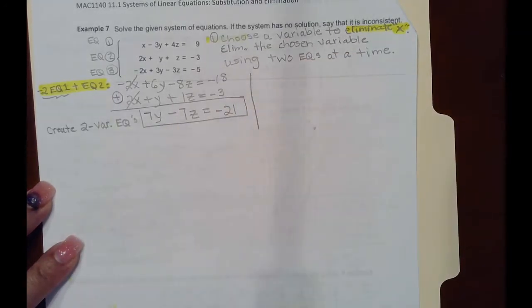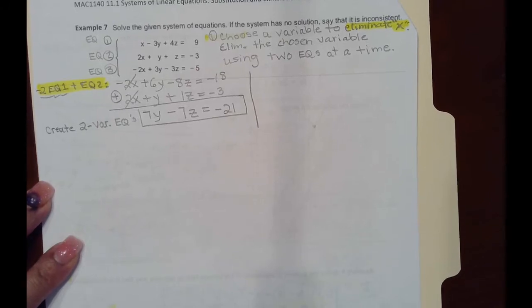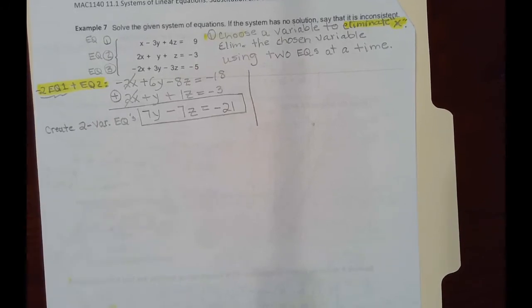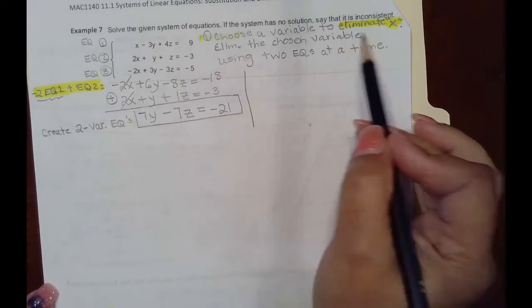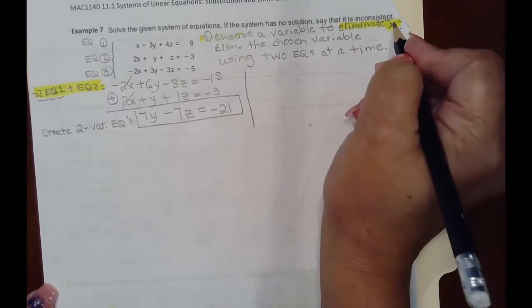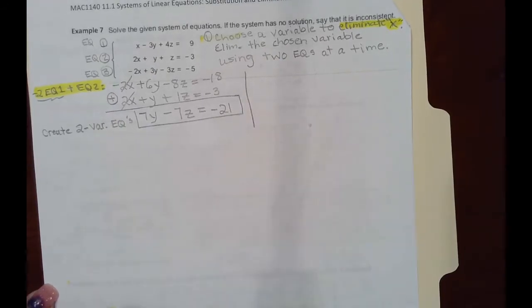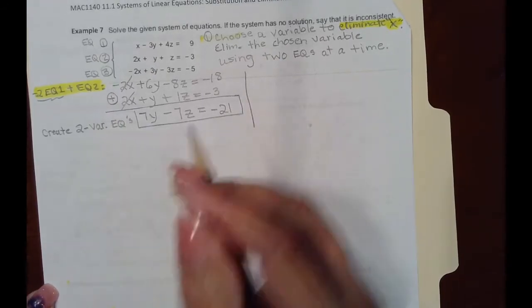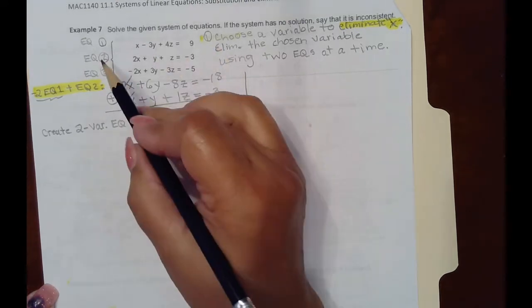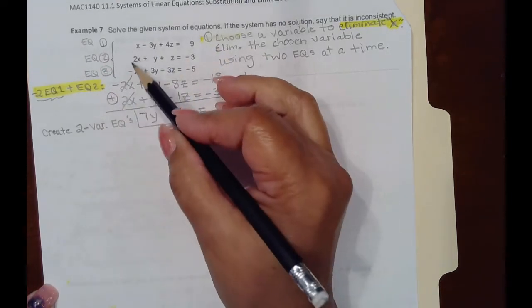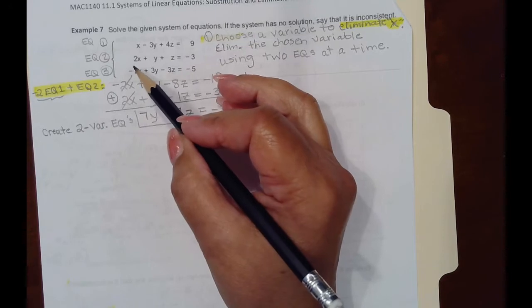Now equations 2 and 3 are perfect because remember my main plan, which you need to stick to, whatever the main plan was that you chose before you started trying to get things to cancel. We're still trying to get rid of x's. As I look at equations 2 and 3, I notice that these x's are already ready to cancel each other.